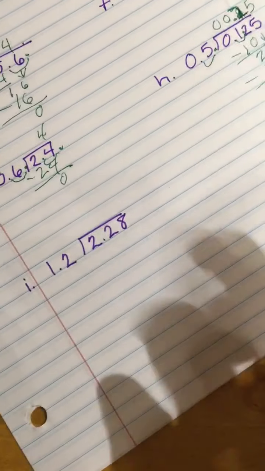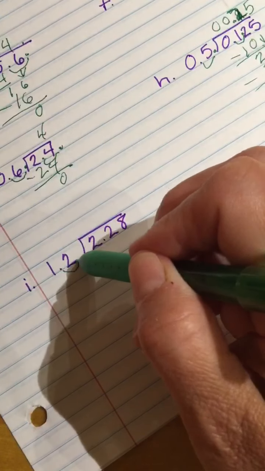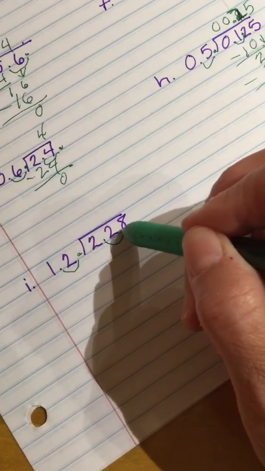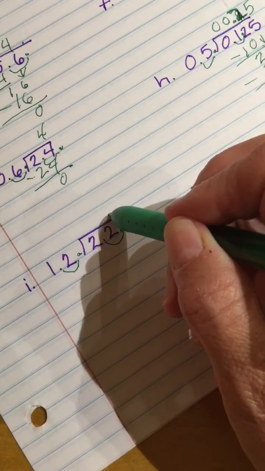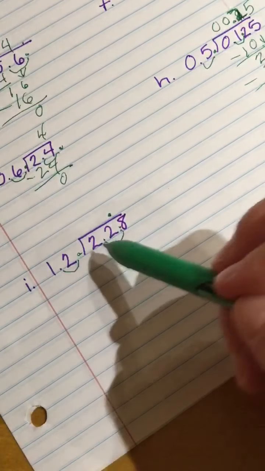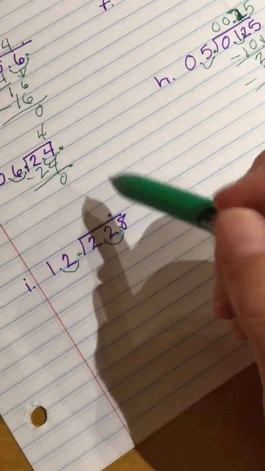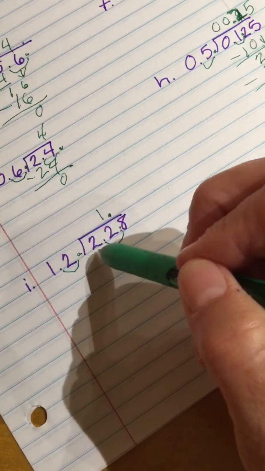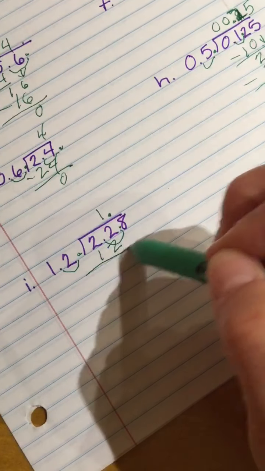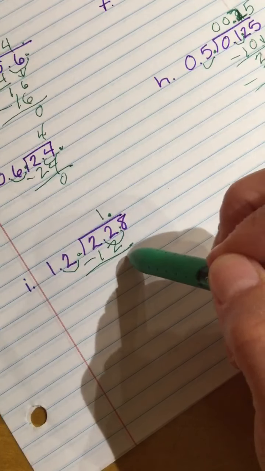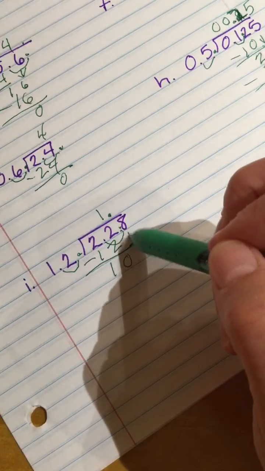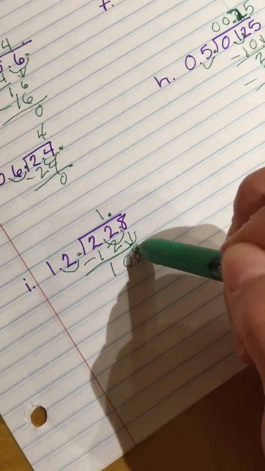All right, and our last problem. I need to move the decimal over, make this 12. Move this decimal over, bring that up there. All right, 12 goes into 22 once. 12 times 1 is 12. I need to subtract. I get 10. I bring down the 8.